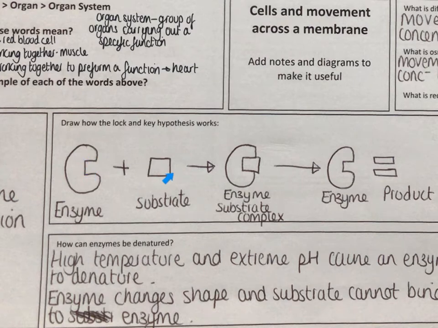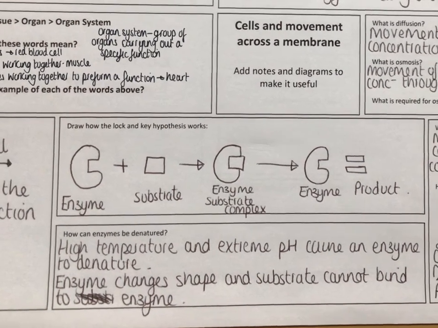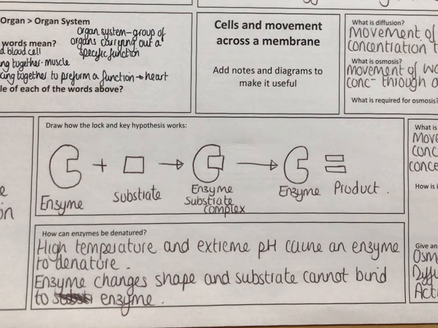Our substrate then will be the same shape as our enzyme, otherwise it cannot bind. When they join, they form an enzyme substrate complex. As the reaction takes place, the enzyme breaks down the substrate into the products. Only one type of enzyme will bind with one substrate.